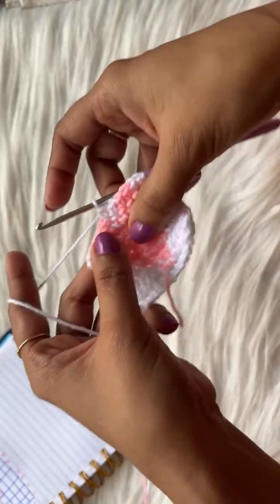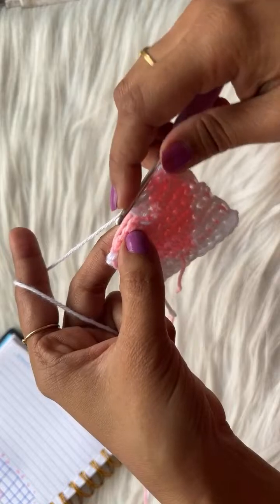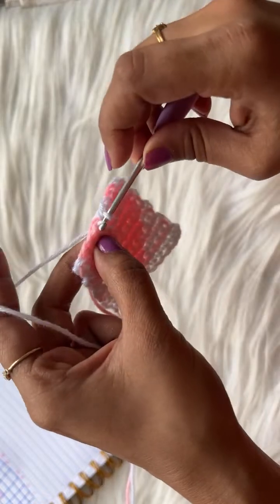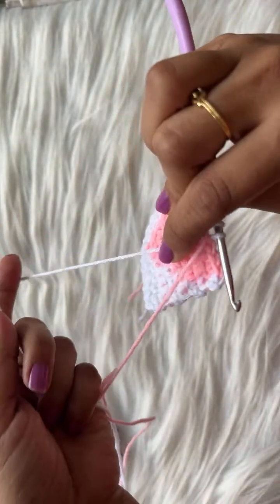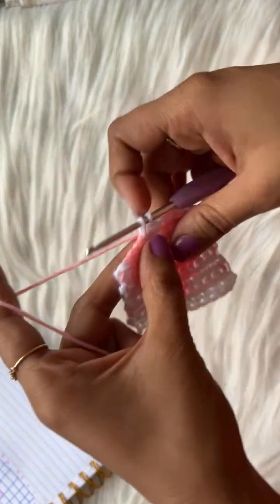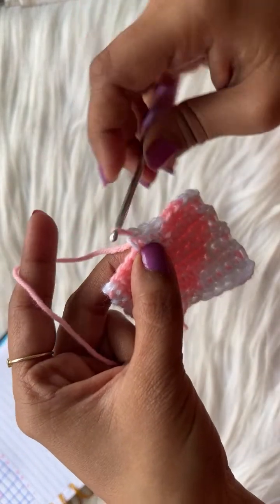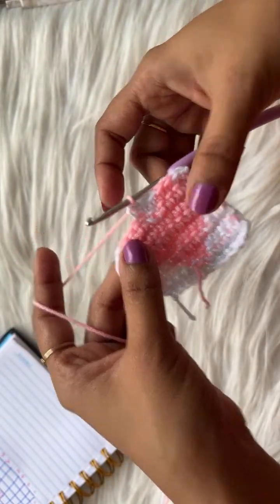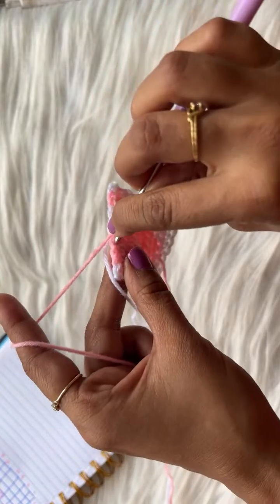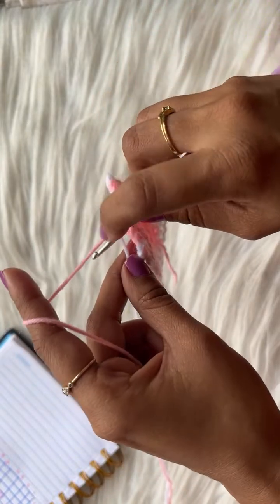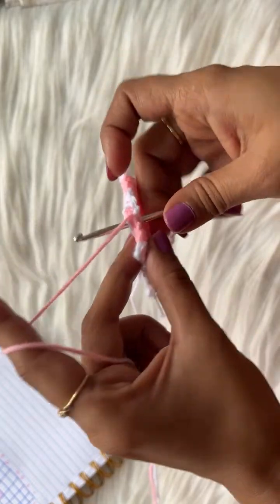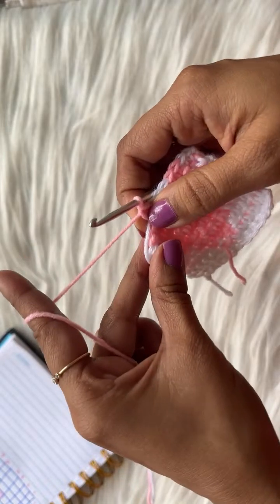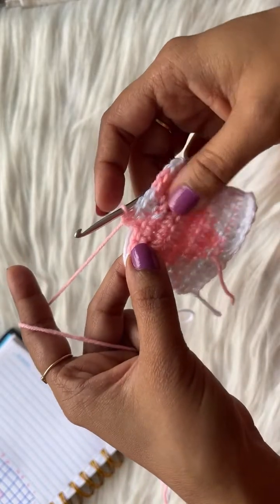In the next stitch we are again going to do a color change guys. Insert your hook in the next stitch. Your yarn should be on top of the hook. Pull the yarn outside, drop the white yarn, hold the pink yarn over and pull it through both the loops. Now in the next 2 stitches we are going to have only pink color. Insert your hook in the next stitch. White yarn should be on top of the hook like this. Pull the pink yarn and do your first single crochet, and then in the next stitch we are going to do a color change guys.